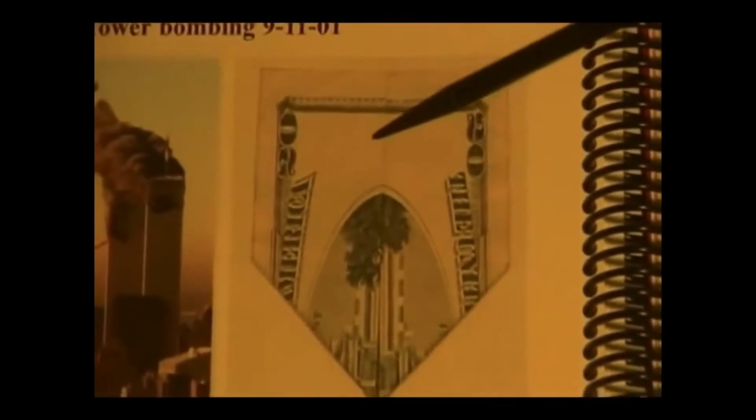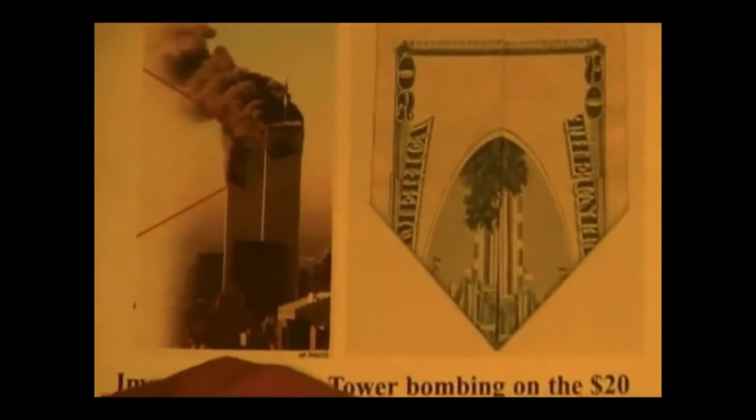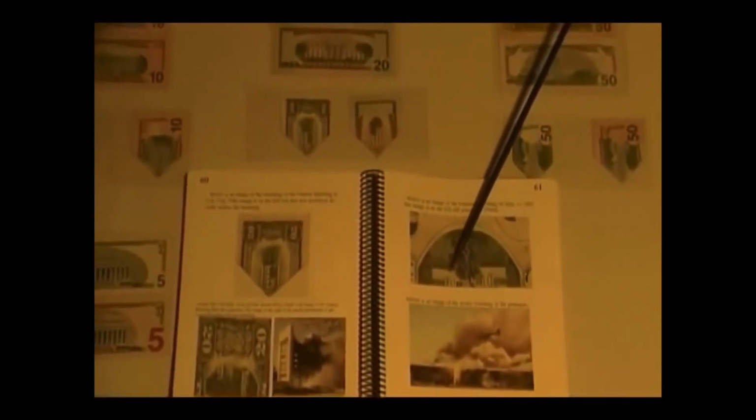There's the bombing of the Twin Towers. And if we go down here, here's the image from the 20. And here's the actual image of the Twin Towers. So you have an extremely reasonable likeness of the bombing of the Twin Towers on the $20 bill. Now I'm going to turn the page, and on the back side of this same bill, there's an image of a rectangular shaped building. And here's the smoke, and here's the offset in the building, and here's the rest of the building. Now I'm going to go down below, and here's the actual Pentagon.